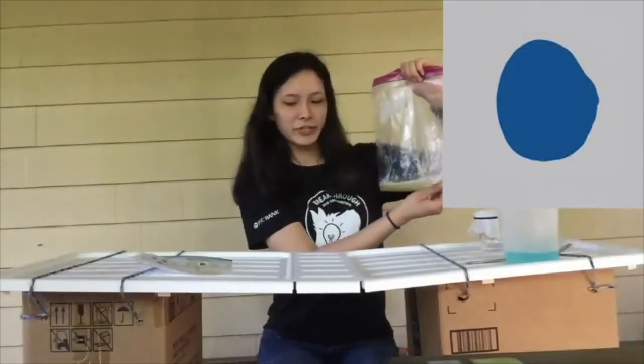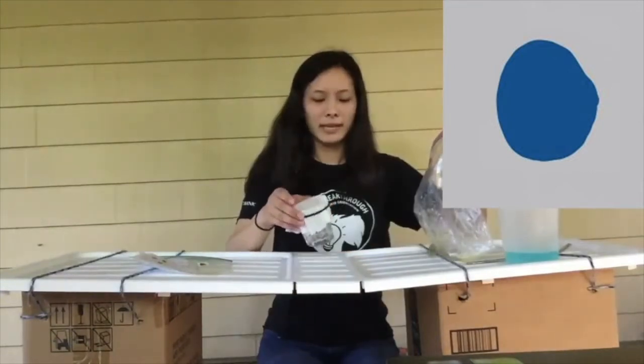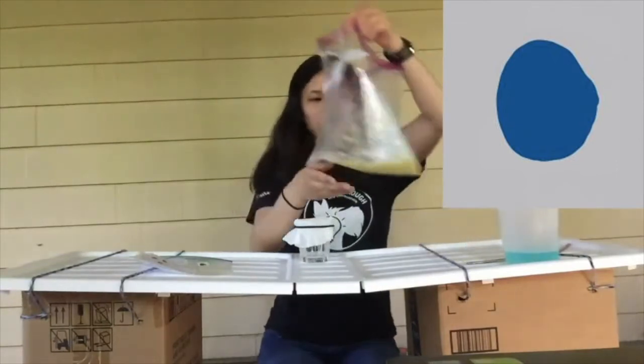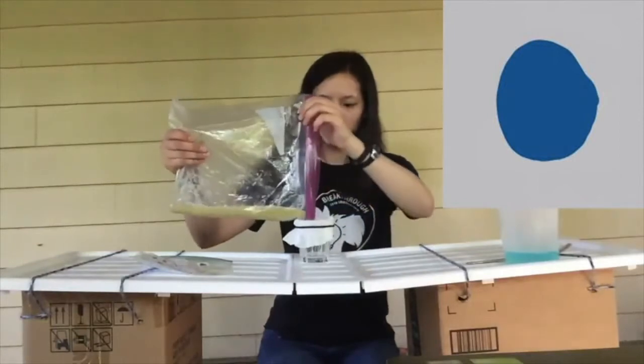So I mixed the detergent and banana together for about a minute, and now I'm going to take my cup with the cheesecloth or coffee filter over it and slowly try to pour this mixture into it.